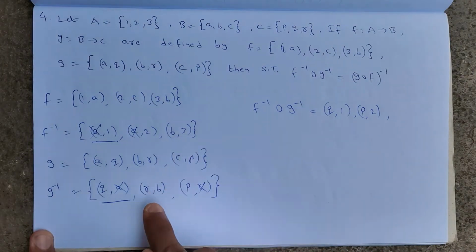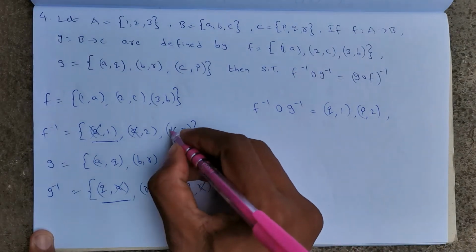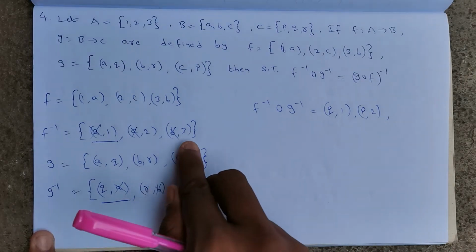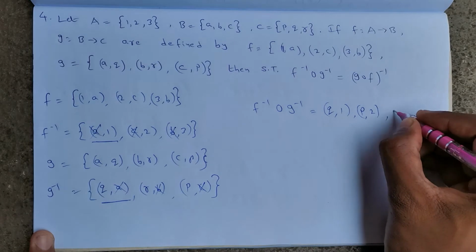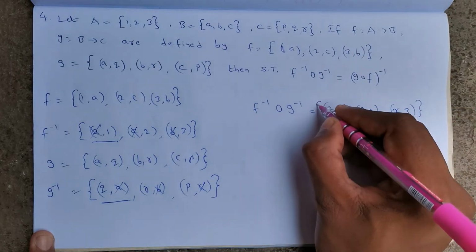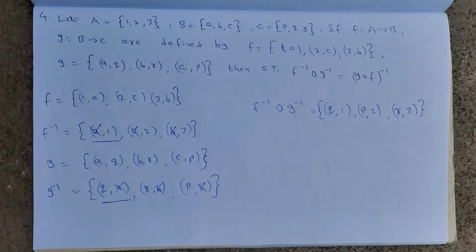Here b comma 3, here r comma b, here b is the common element we need to take off. So here the x coordinate is r, and the y coordinate is 3. So the last one is r comma 3. So we got the answer: f inverse of g inverse is equal to q comma 1, p comma 2 and r comma 3.